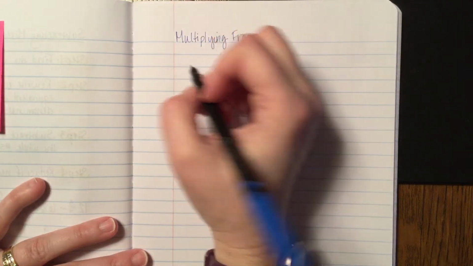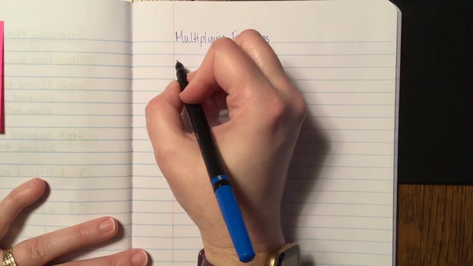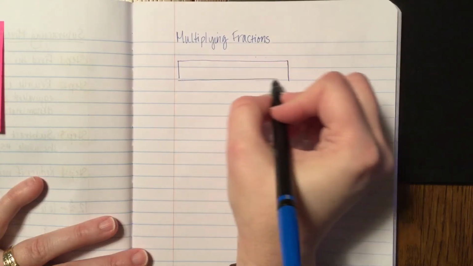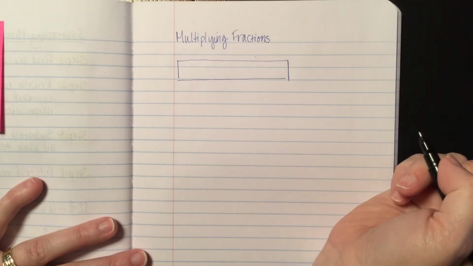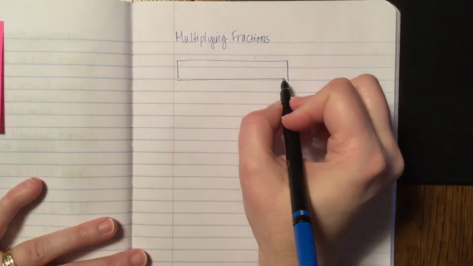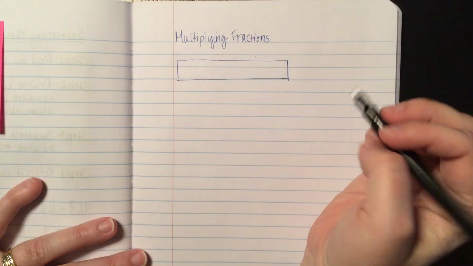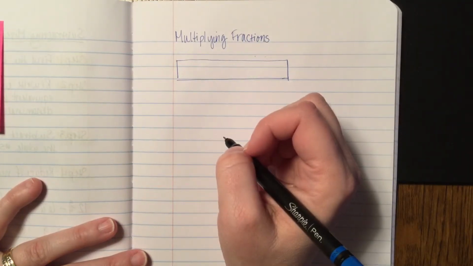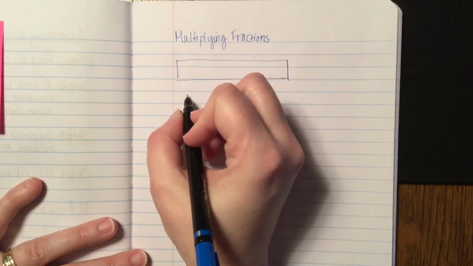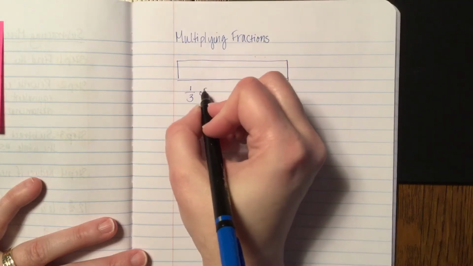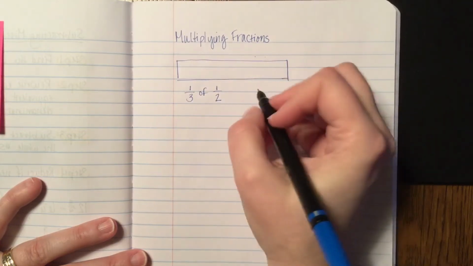So let's say I have a candy bar. Here's my candy bar. And I eat 1/3 of 1/2 of it. So here's that problem. 1/3 of 1/2.